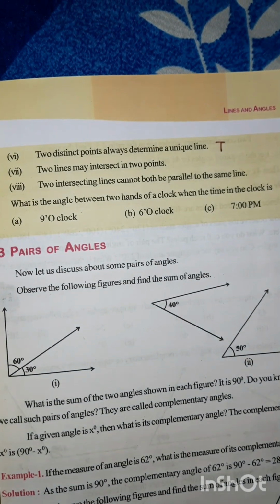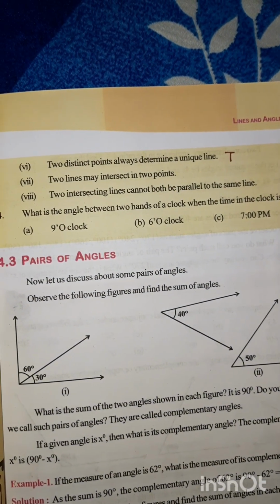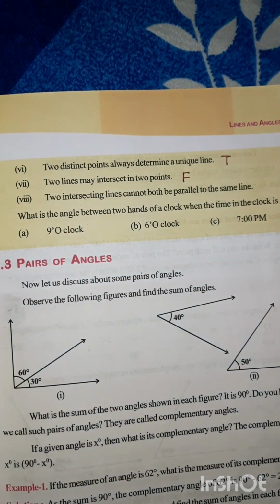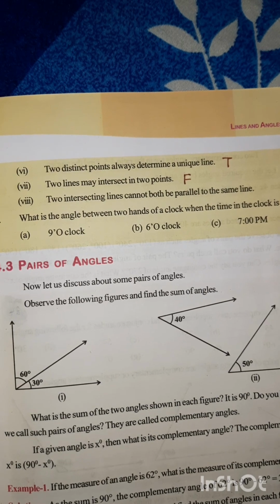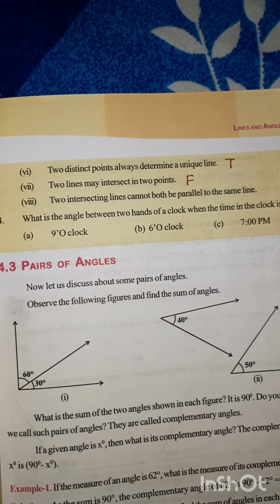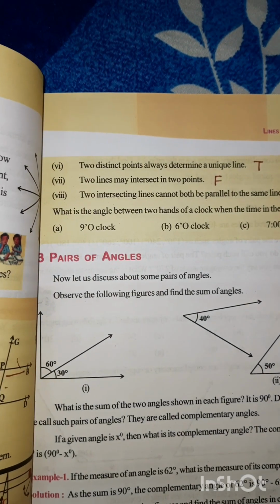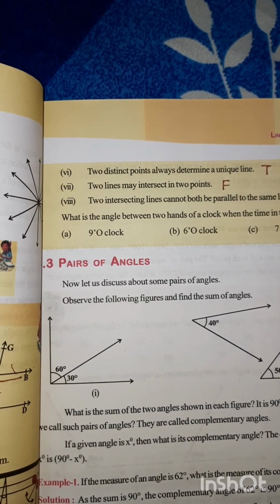Two lines may intersect in 2 points. This is false, because they can intersect at 1 point only. Two intersecting lines cannot both be parallel to the same line. This is true, because they are intersecting, so they cannot be parallel. So this is your third question.